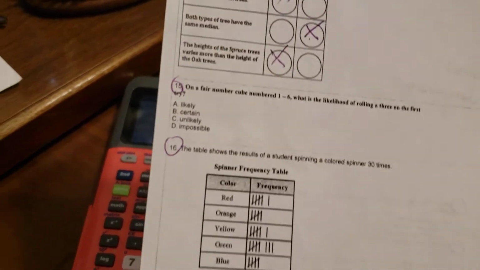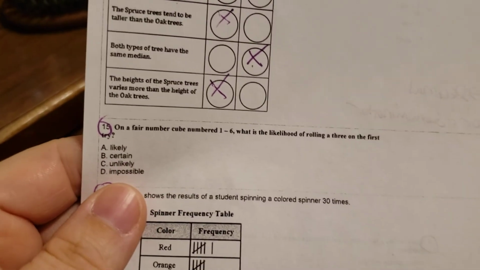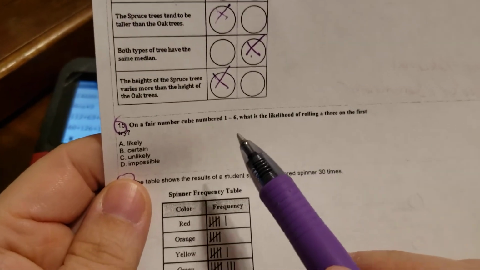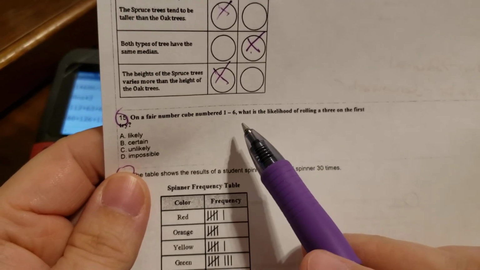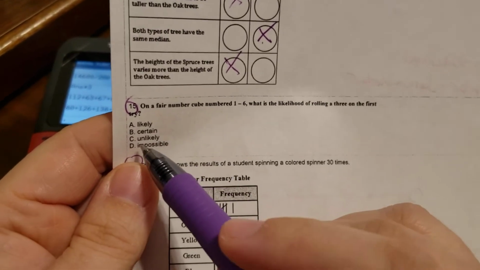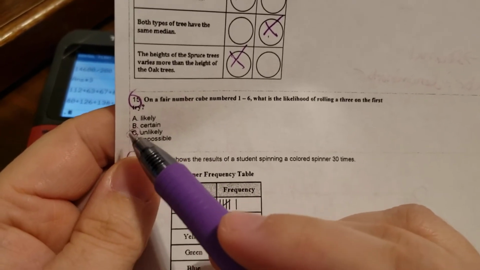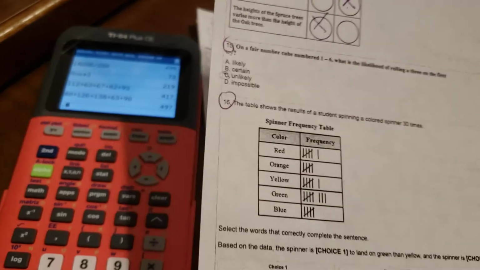And number 15. Alright, rolling a 3 on the first try. Well, I've got 6 equally likely things. It's not really that likely I get a 3 compared to anything else, so it's unlikely. It's definitely not certain. It's not impossible, but it's not super likely.